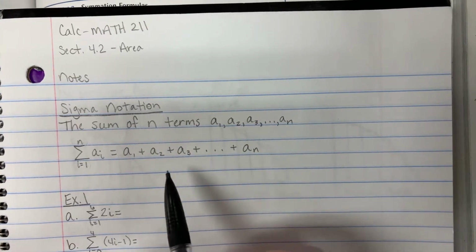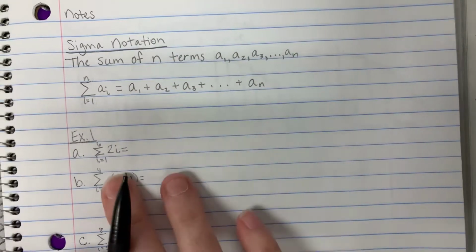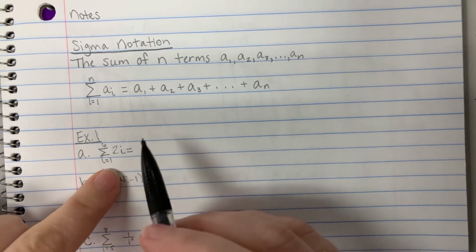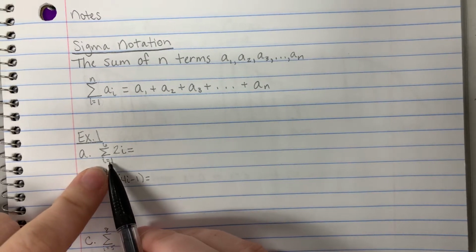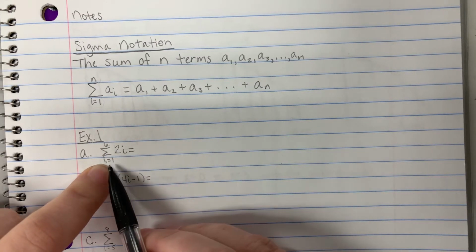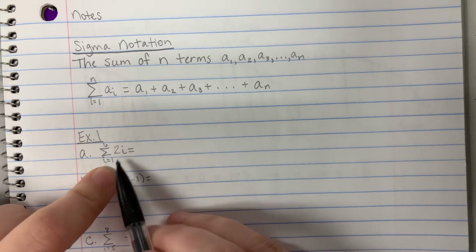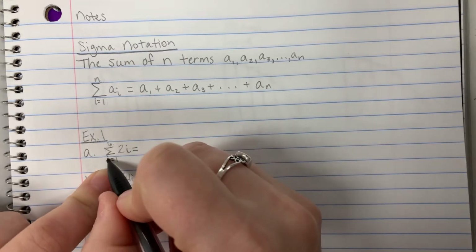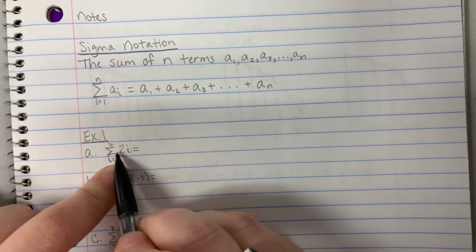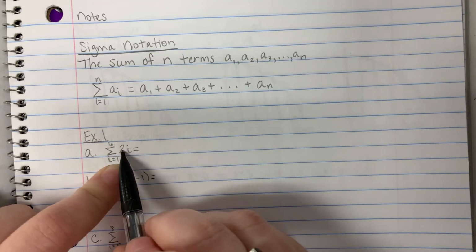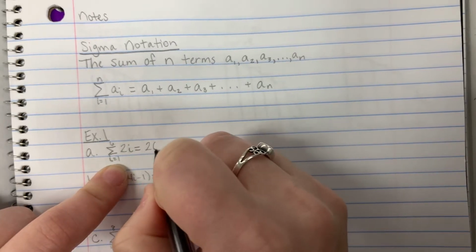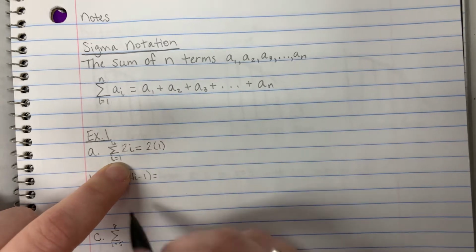So what does that mean with real numbers in there? Let's talk about example 1. Part A is kind of the easiest type. This tells me that I equals 1 and N is 6. That's how it's written, that's how they show it. Then 2I is the term I'm talking about, which means I take 2 times whatever I is. So the first term is 2 times 1, because I is 1.